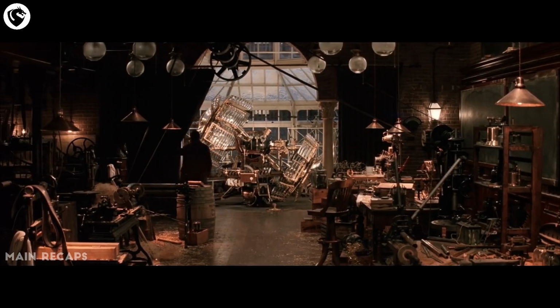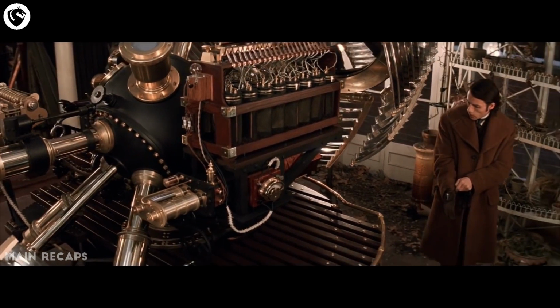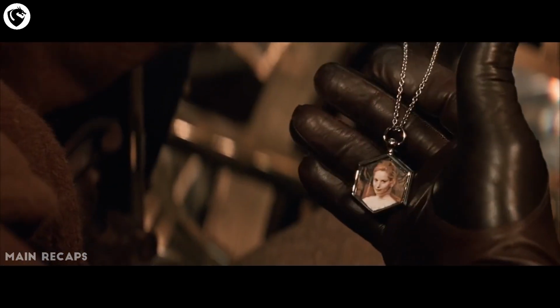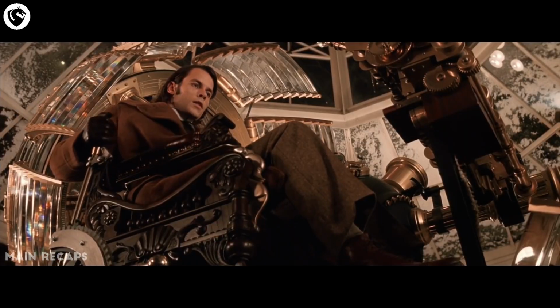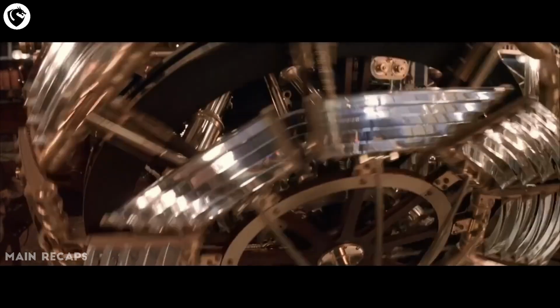He then opens the curtains and we see a piece of huge machinery on the other side. It has many wheels and gears. In the middle, a chair is embedded. Alex sits on it and looks at Emma's picture on a locket. He slowly pulls down a lever, making a sphere shield around him. The machine then puts itself in motion.